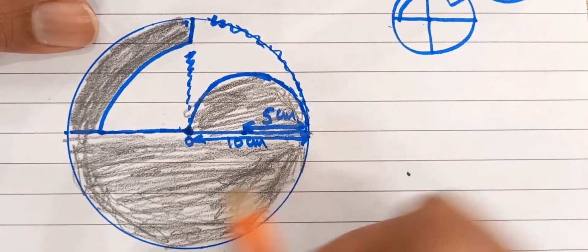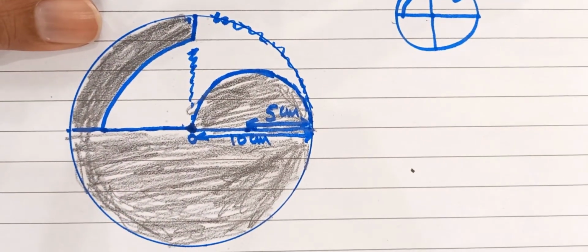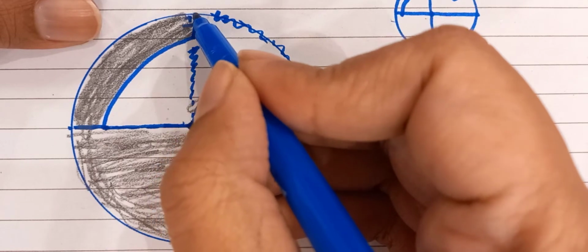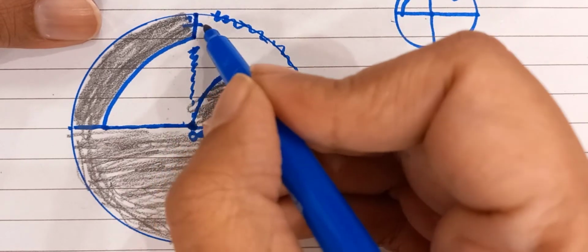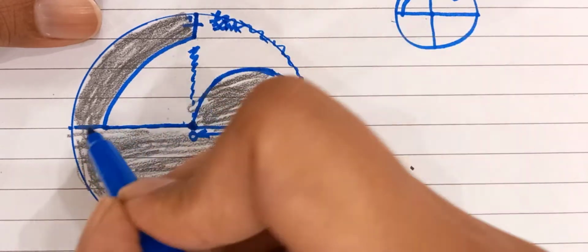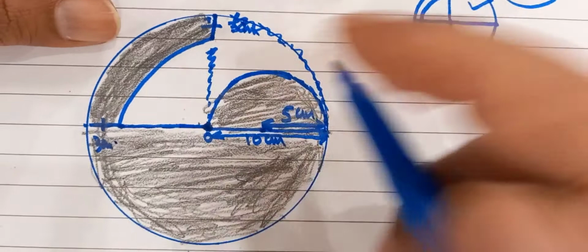Now one more thing I have forgotten. This line starting from here and ending here is 3 centimeter long, and this is also 3 centimeter long.